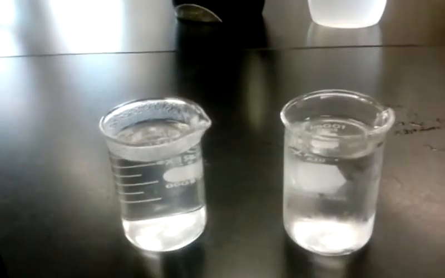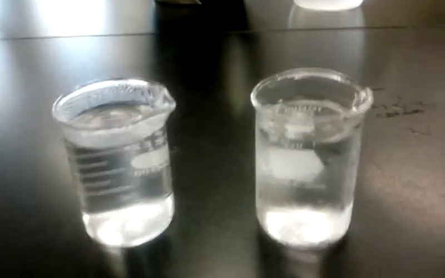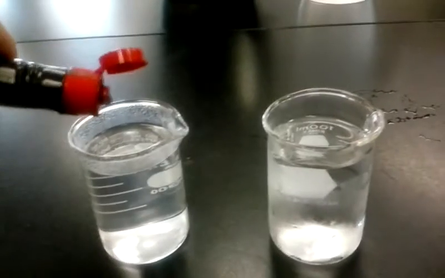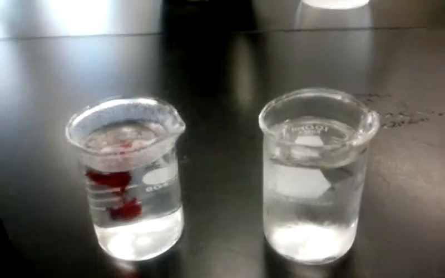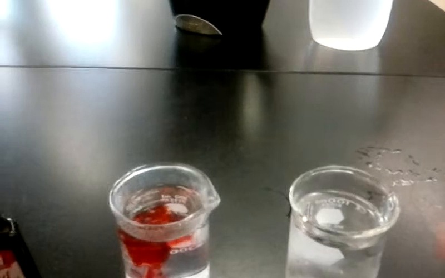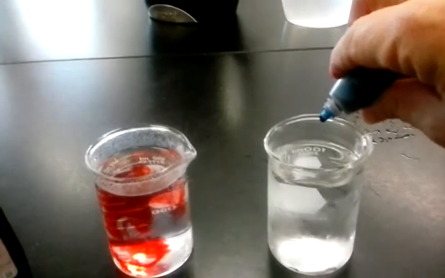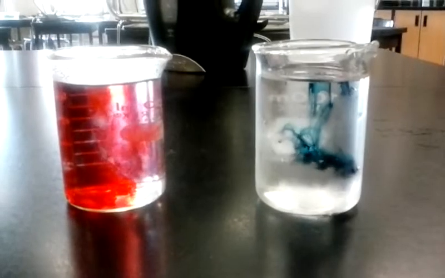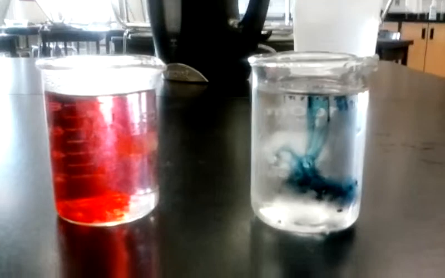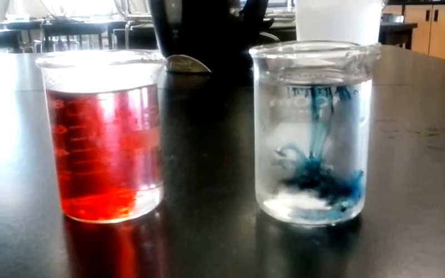So what I'm going to do is put a couple of drops of food coloring into each beaker. In this one, we're going to put some red food coloring. And in this one, we're going to put some blue food coloring. What we're really observing is what happens to the food coloring as we put it into the water. Kind of looking at the two differences here.